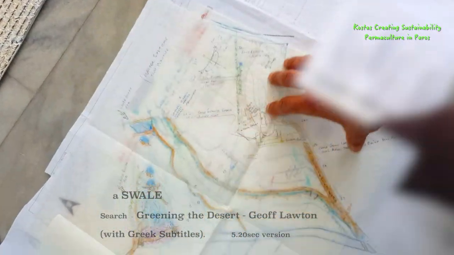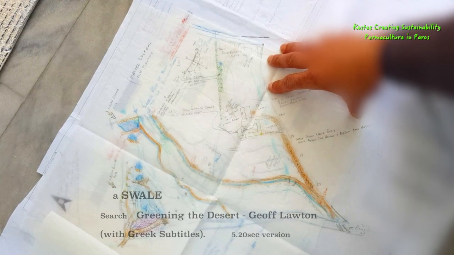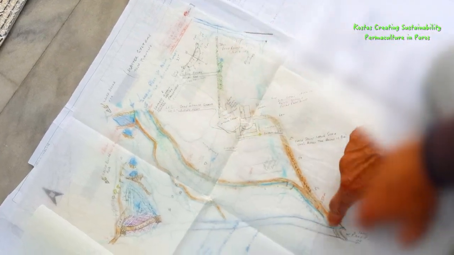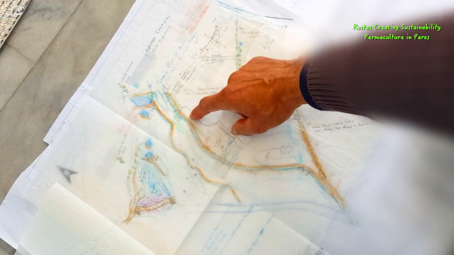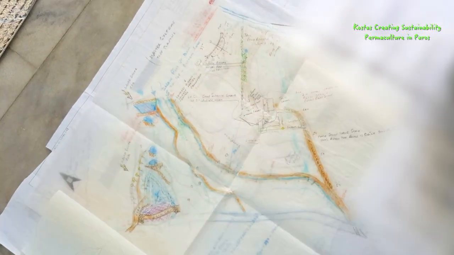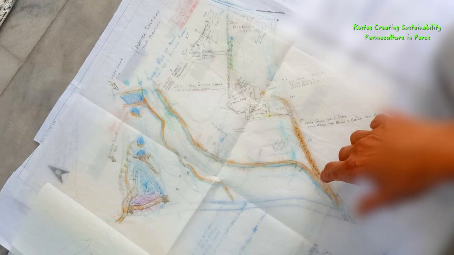So I've designed up a swale which is on the longest and widest contour line from the highest boundary, which is this. It's 180 metres long, but I've only managed to build 150 because I had lots of rock and lots of problems there, so I'm happy with that.